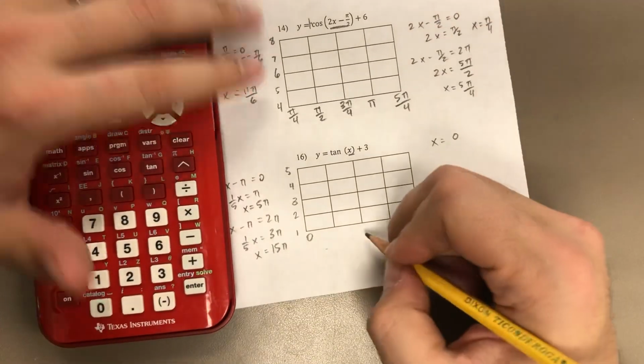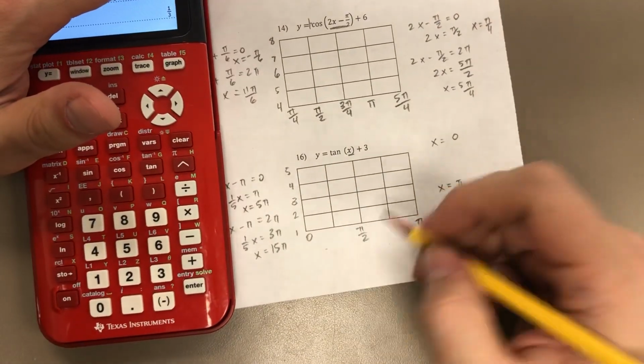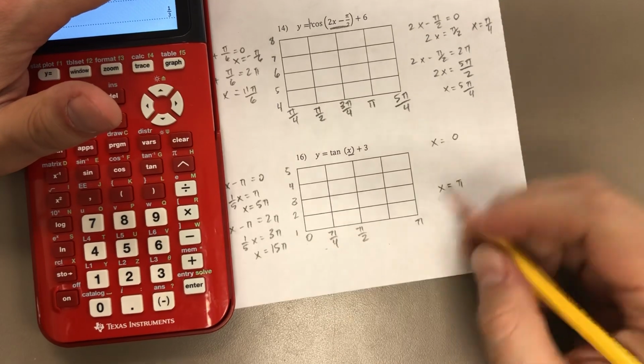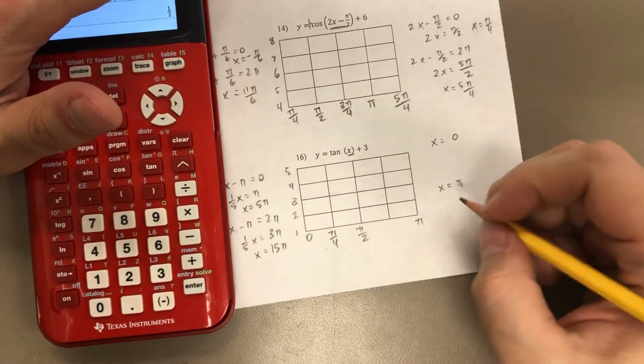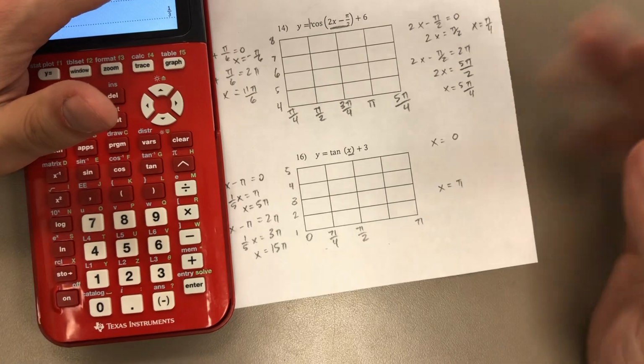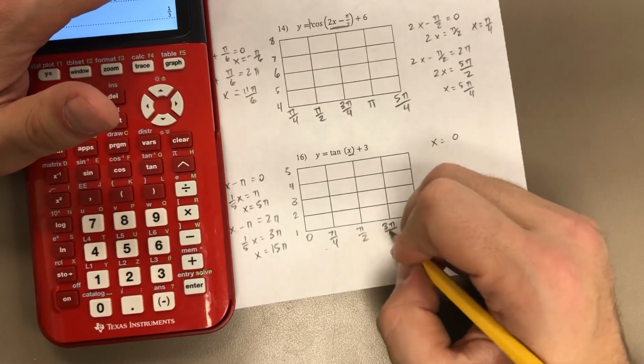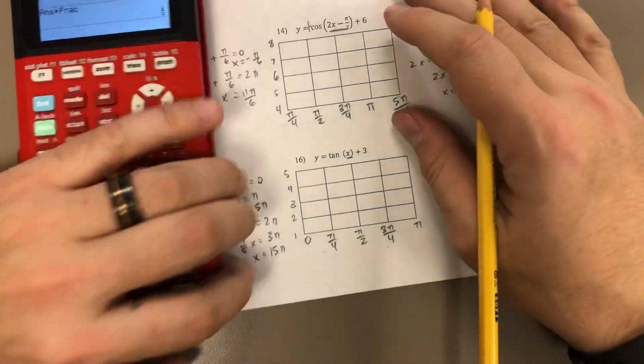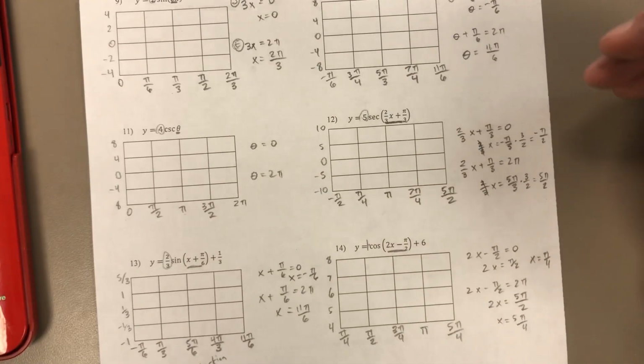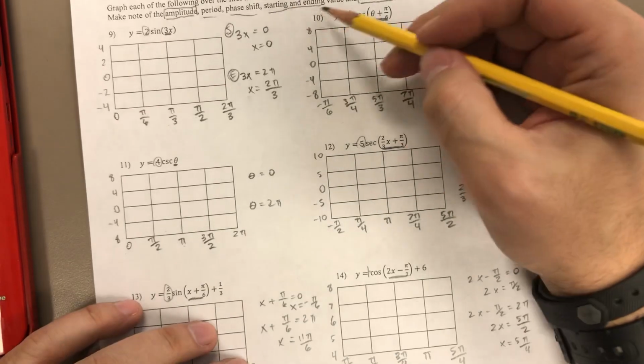Halfway between 0 and pi is pi halves. Halfway between 0 and pi halves is pi fourths. Halfway between pi halves and pi is 3 pi fourths. I knew I was going to get that out eventually. There we go. Okay. So now I have all my x values. I have all my starting and ending values.